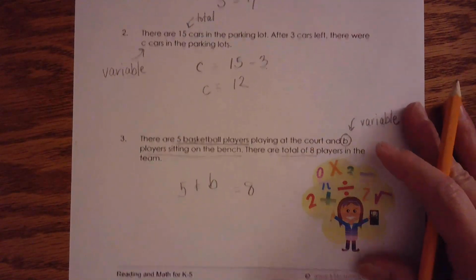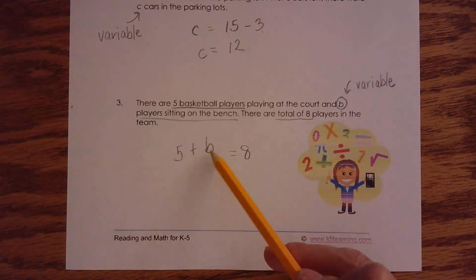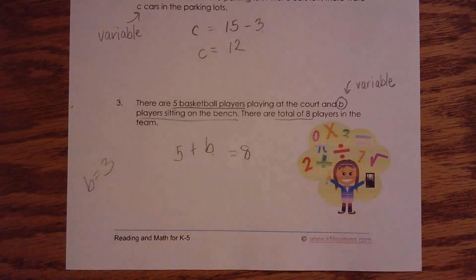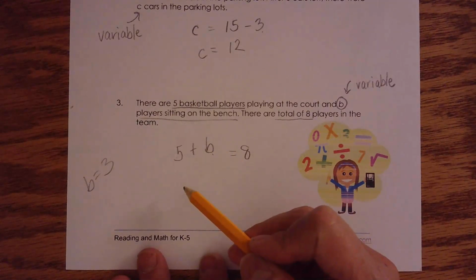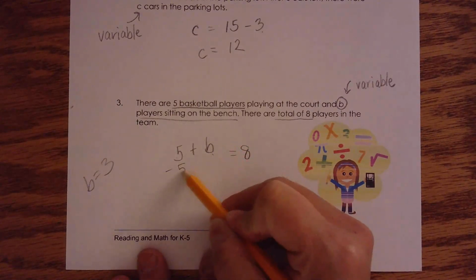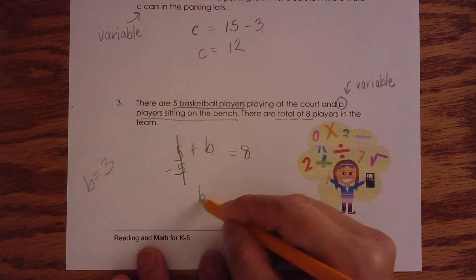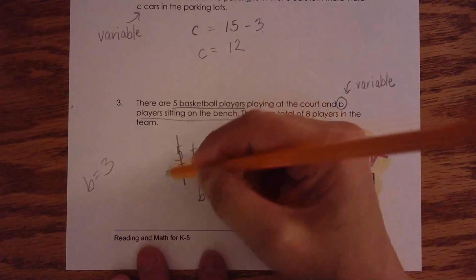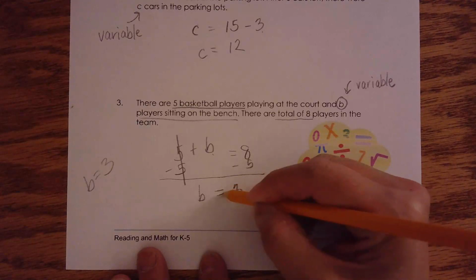Okay? So again, you know your basic addition facts. You should know that 5 plus 3 is equal to 8. So we know for sure that B is equal to 3. But again, trying to balance our equation, we want to go ahead and let B be by itself on one side of the equation. So if we subtract that 5, that will cross that out and we'll leave B to itself. What we do to one side of the equation, we have to do to the other. Okay, so again, we get the same answer. B is equal to 3.